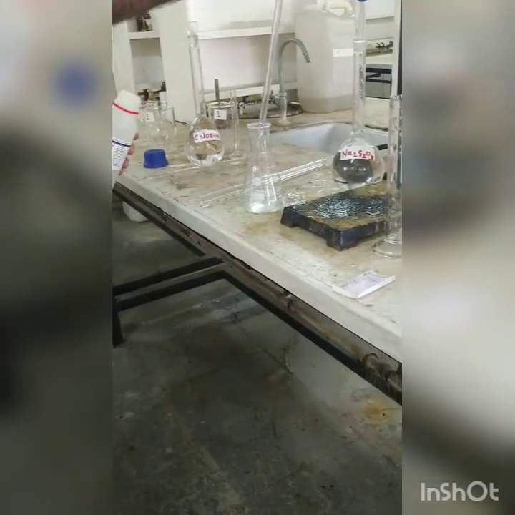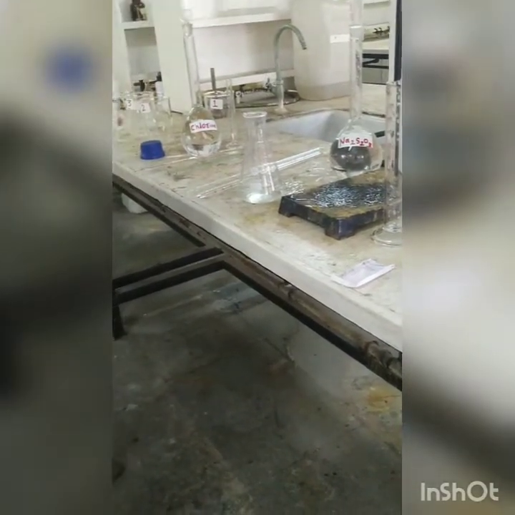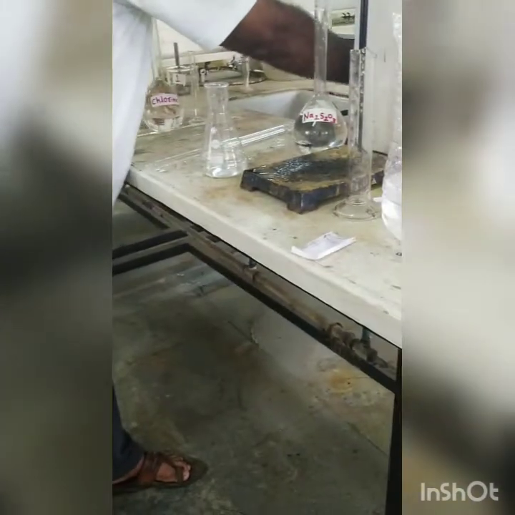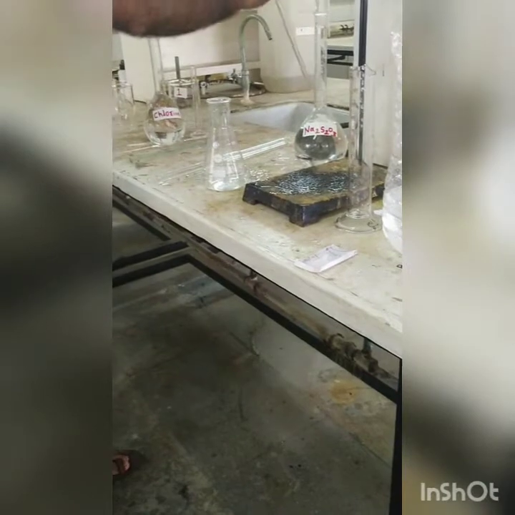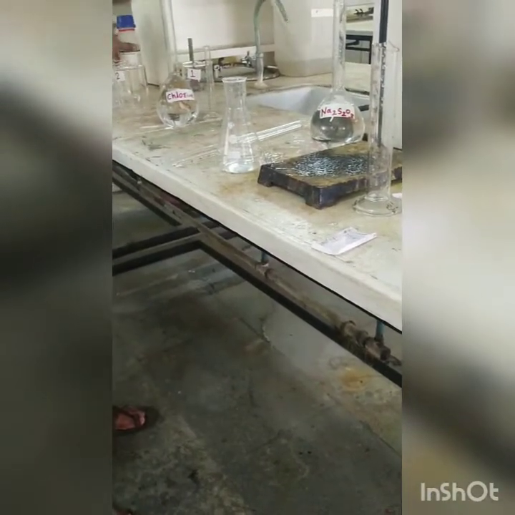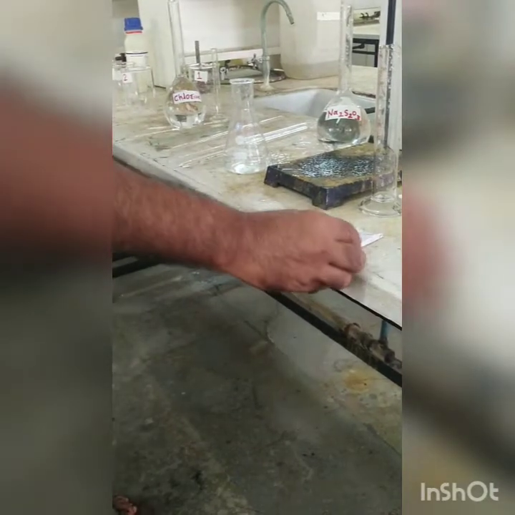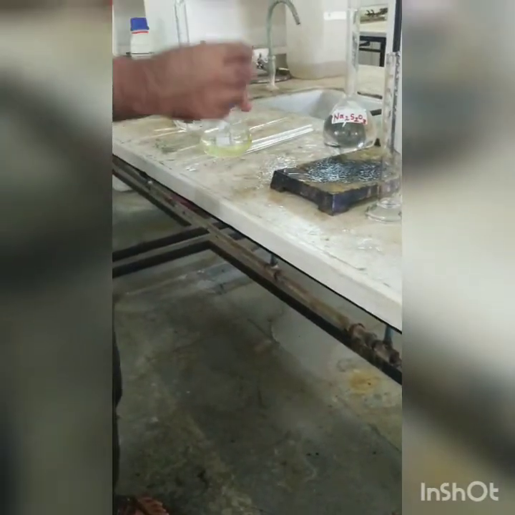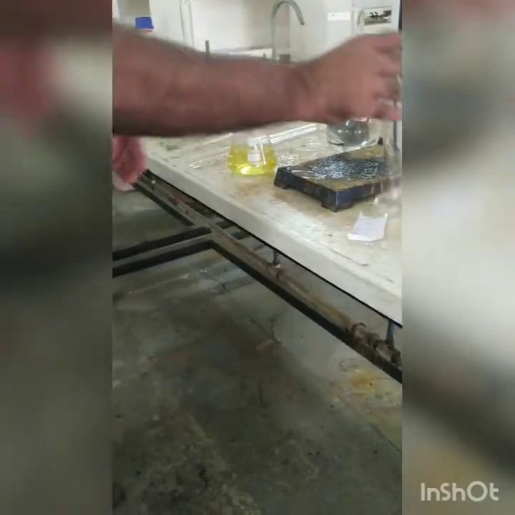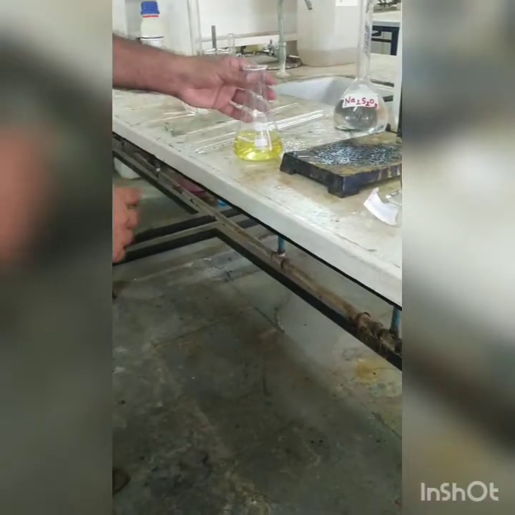So we are adding 2 ml of concentrated acetic acid. Then we are going to add 2 grams of KI crystals, potassium iodide crystals. Then add 1 to 2 ml of starch indicator.